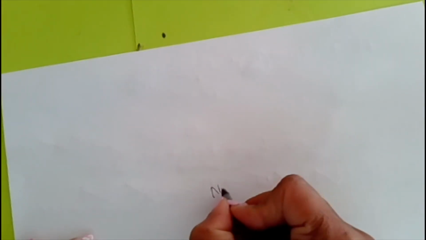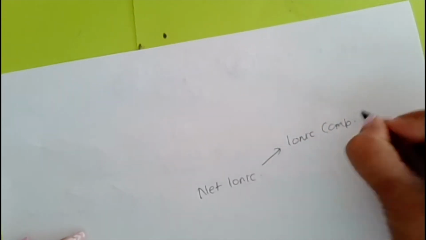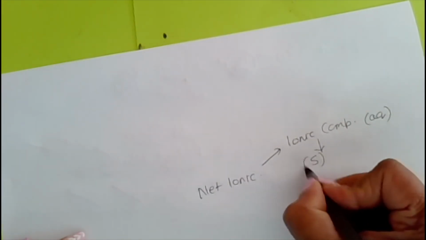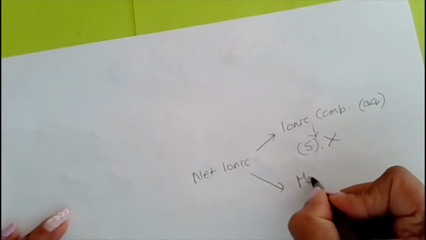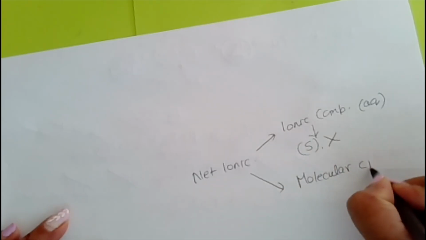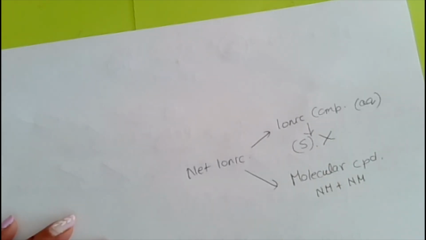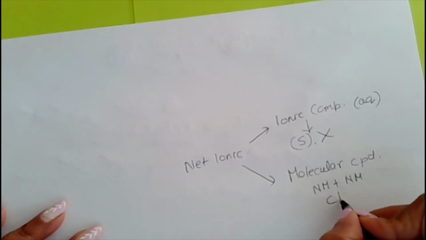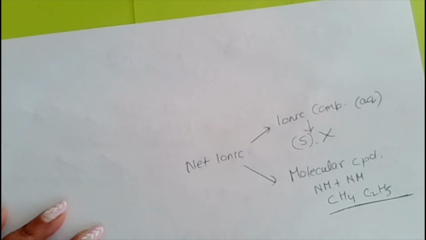So to summarize, in a net ionic equation, what are some of the things that you are going to dissociate? Ionic compounds, only when they are aqueous. If an ionic compound is solid, will you dissociate it? No. If you have a molecular compound, now what is a molecular compound? A molecular compound is between a non-metal plus a non-metal, or any hydrocarbon, that is your carbon-hydrogen compound. Any of these compounds are your molecular compounds. You're not going to dissociate them.